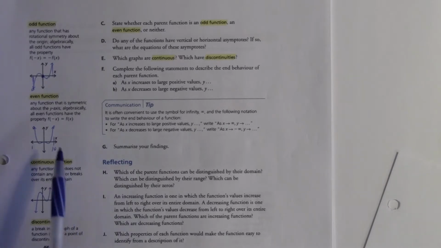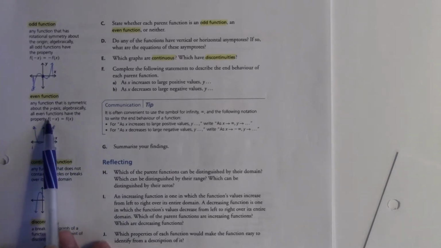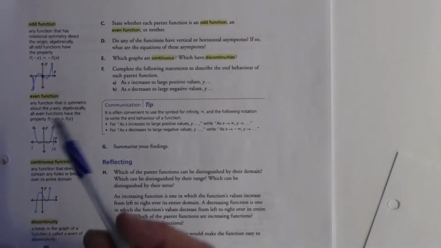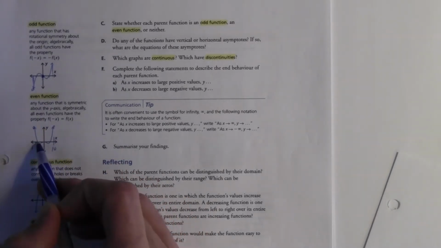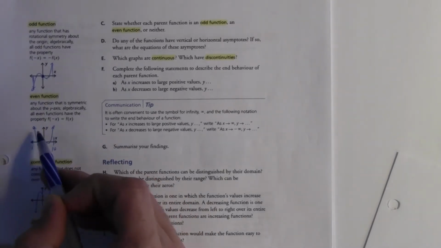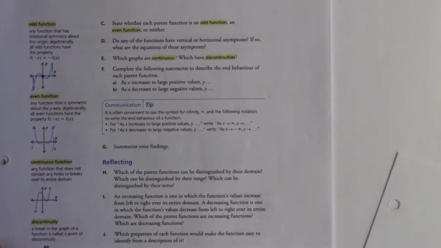Okay? And the way that's written in set notation is if my function of negative x, so my negative x values are the same as my y values, my positive y values. Any questions there on odd or even functions?